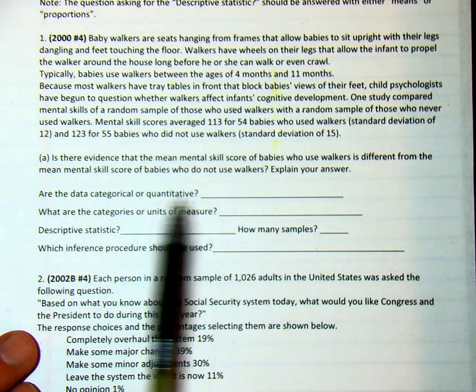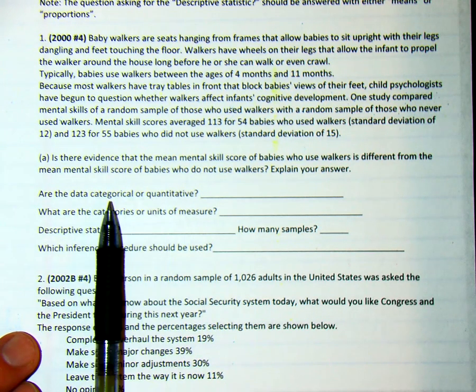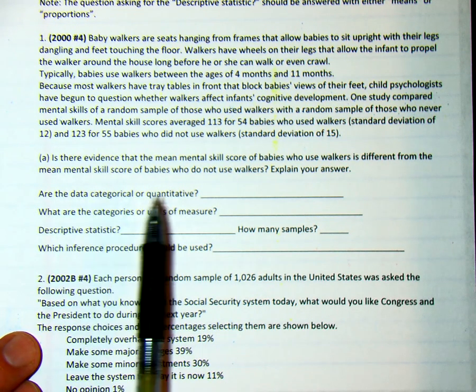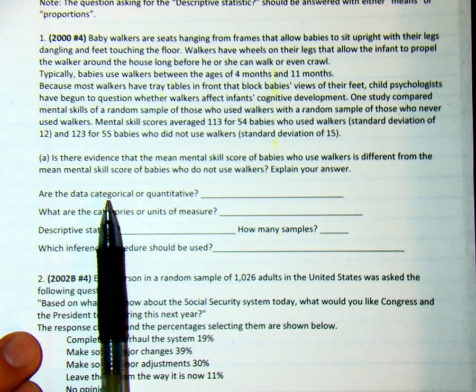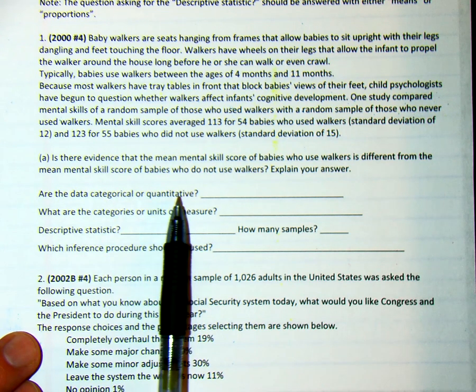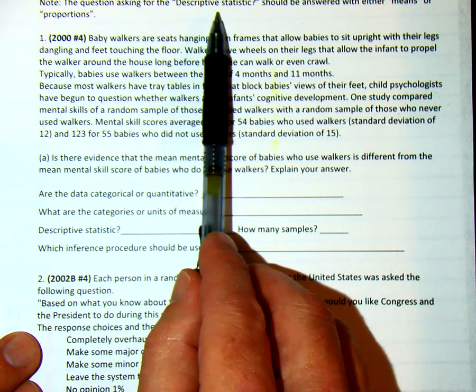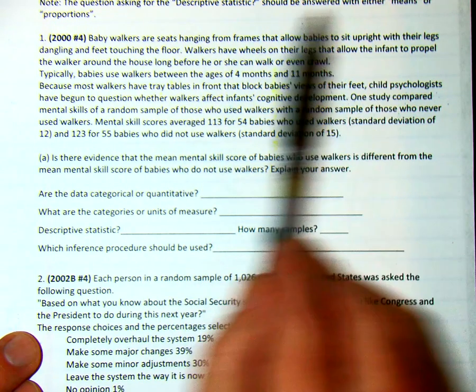If you walk through how Nimsy wanted you to do it, basically it was walking through that flowchart. Is this categorical or quantitative? A question asking for descriptive statistics should answer a means or a proportion.